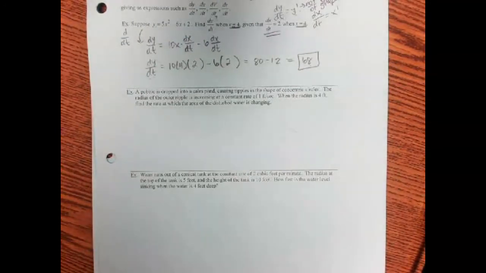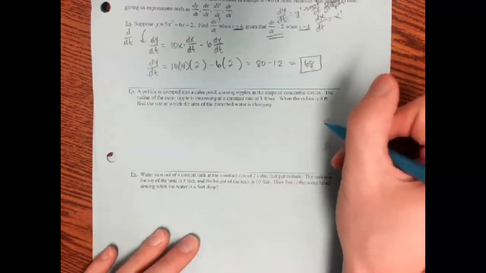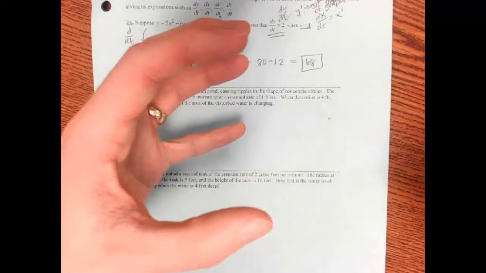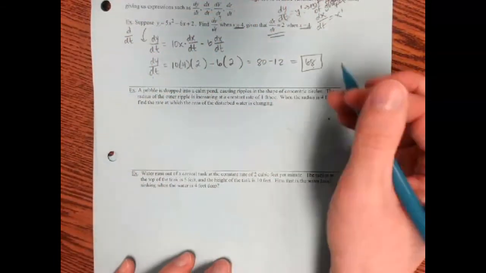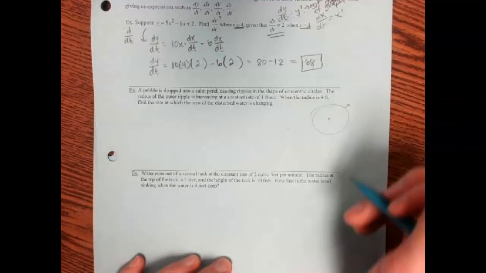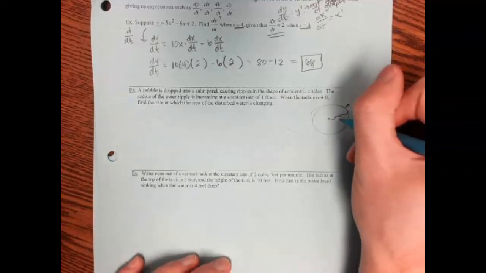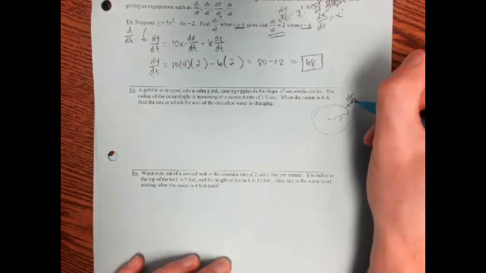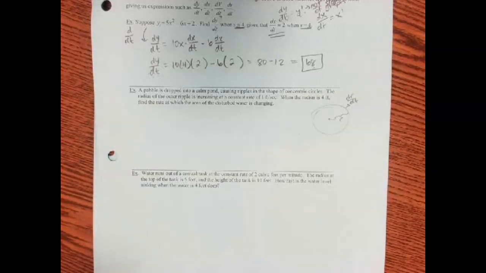Okay, so think about this, right? I always like to draw a picture. You drop this pebble, it creates this little ripple. That ripple starts small, and then it's going to grow, right? Of course, it says we have these ripples that are in the shape of concentric circles. That circle has a radius, and then that radius is changing. So we're thinking about the different variables in this question and whether they're going to be static, constant, or whether they're going to be variable, changing.